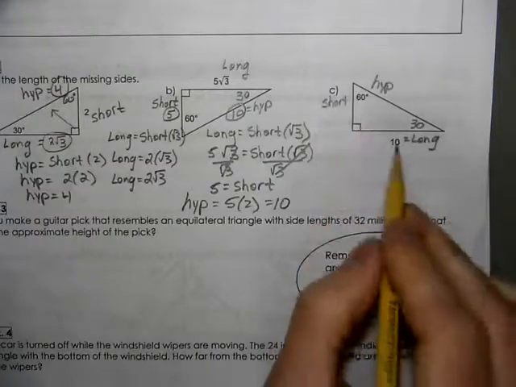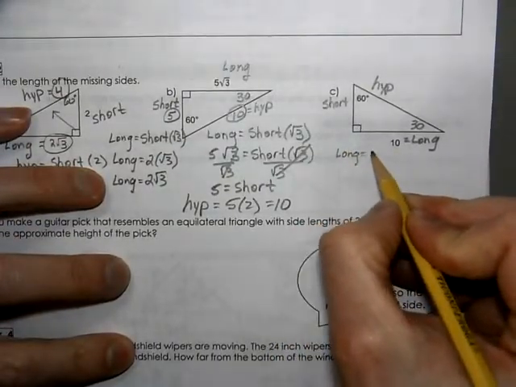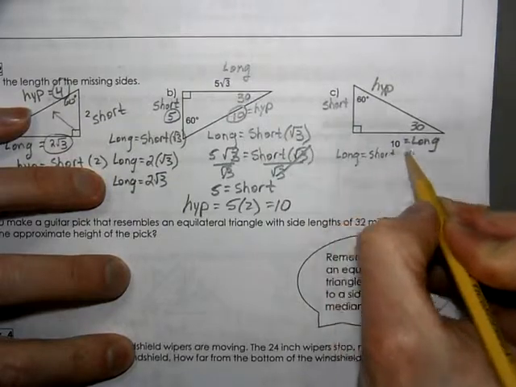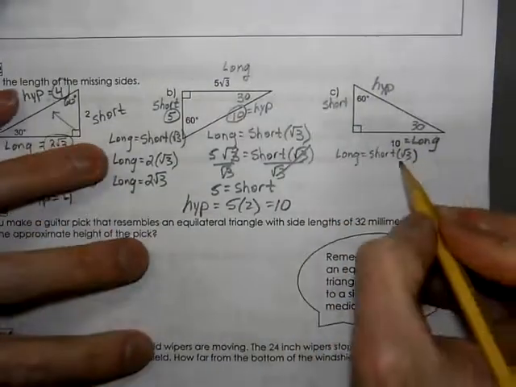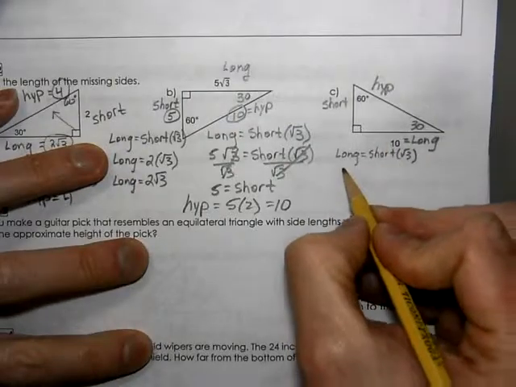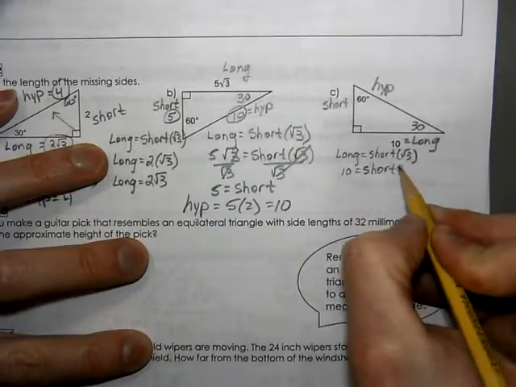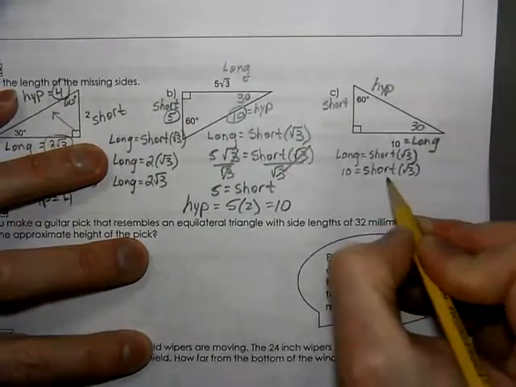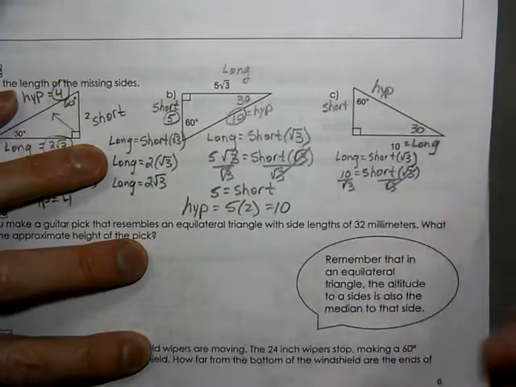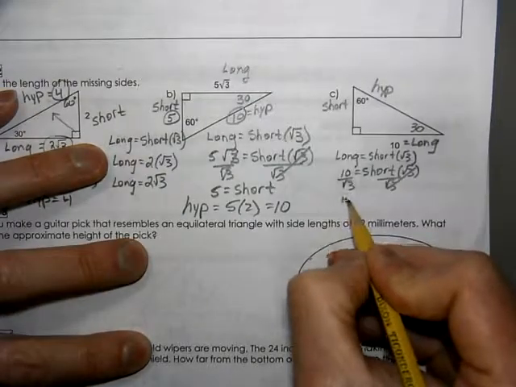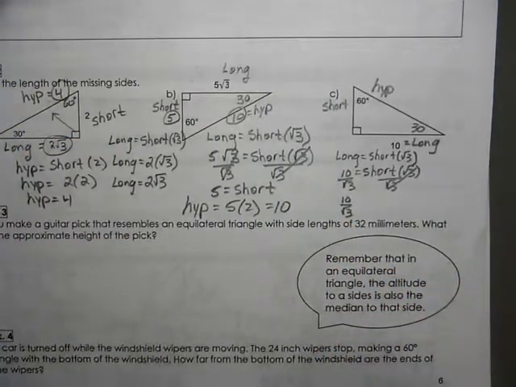Because I have the long side information, I need to use the formula that deals with the long side. So to do that, I'm going to plug in my long side information. I'm going to divide by the square root of 3. So that's going to leave me with 10 over the square root of 3. That's what my short side is.